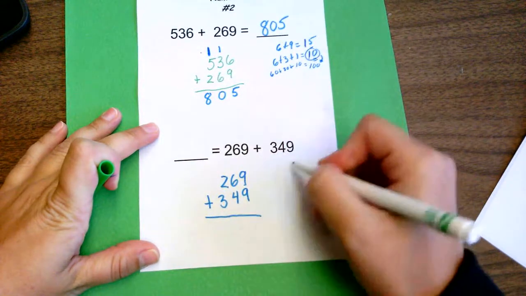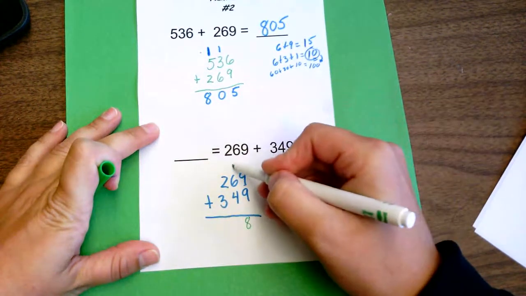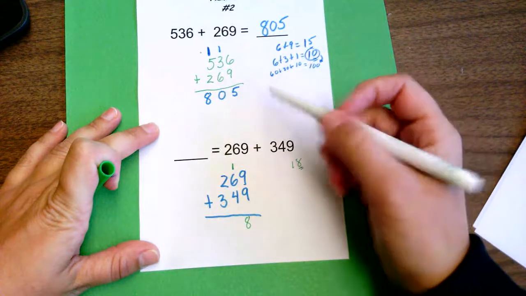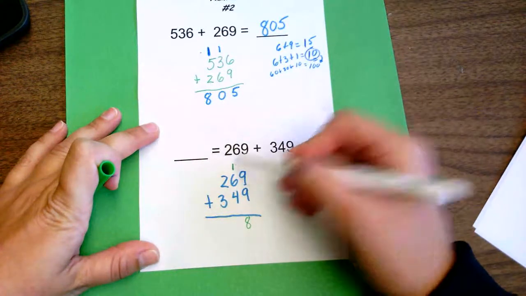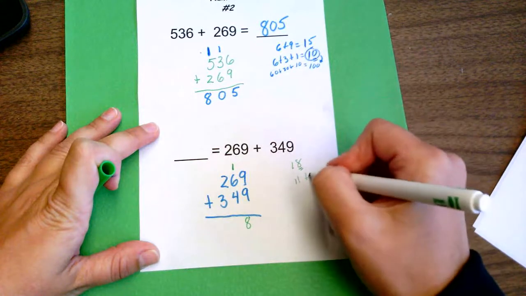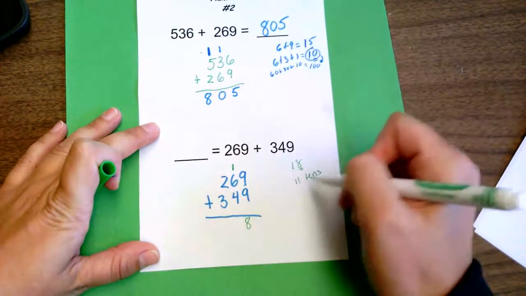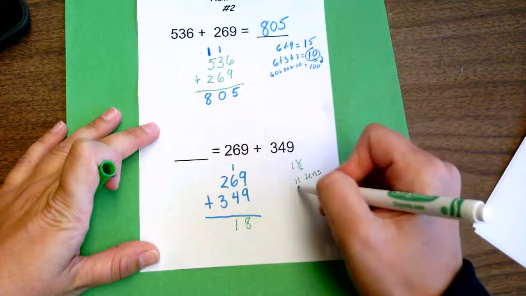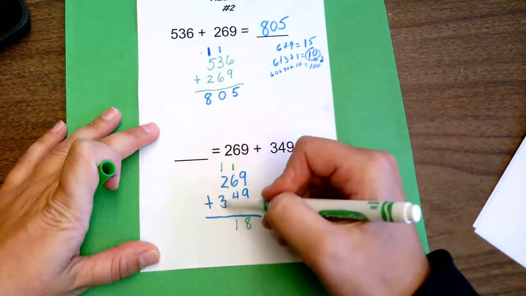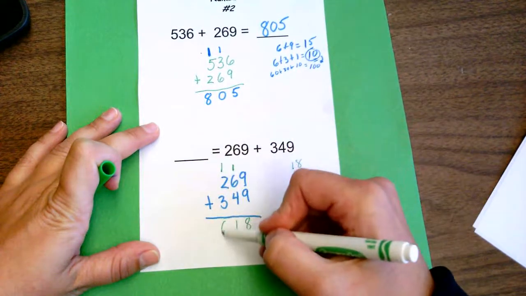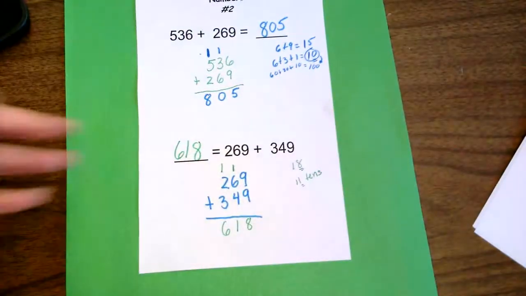So I have 18. I'm going to put those 8 ones down here and that 10 up in my tens column. And then I'll bundle it, I'll add them with these guys. 6 and 4 is 10, plus 1 more is 11 tens. 11 tens, I can't put all of them in here. So I'm going to take that 1 ten here. And this last group of 10 tens will go in our hundreds column. 3 plus 2 is 5, plus 1 is 6, and we should end up with a total of 618.